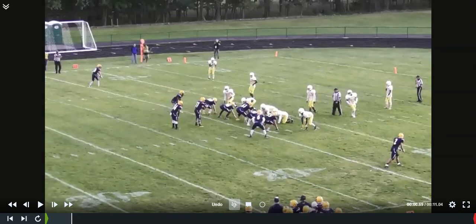Any which way we're running this, it's a simple man-on-man block for the most part. We do get a double team at times. Okay, and so I'll show you how this works. And what we did was we converted it into a read play.